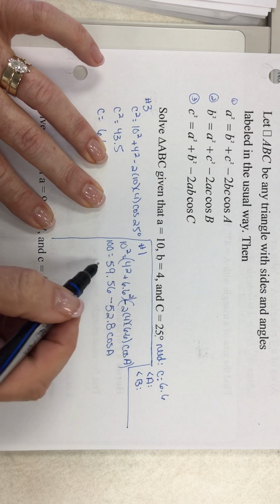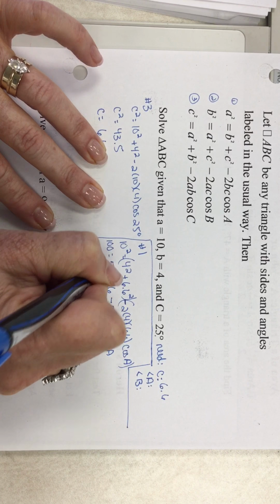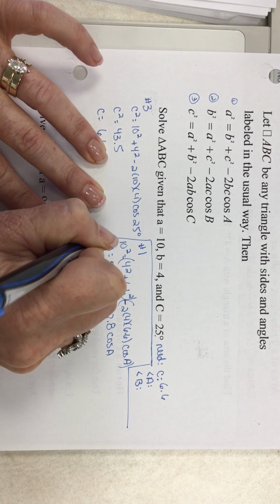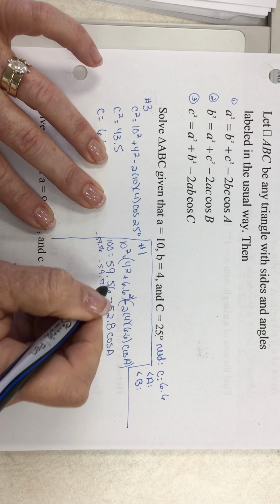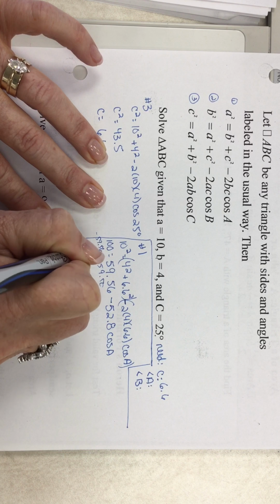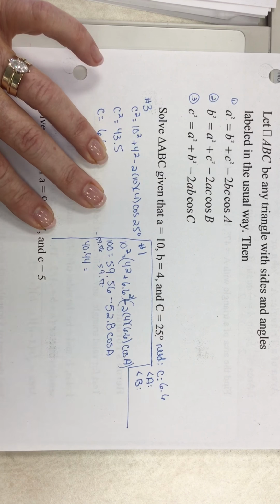Now I subtract 59.56 from both sides, and 100 minus 59.56 is 40.44.